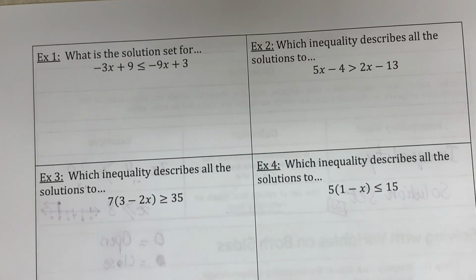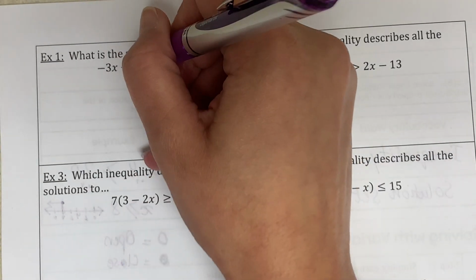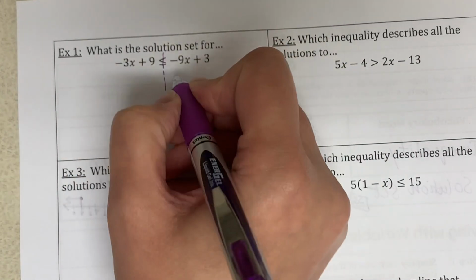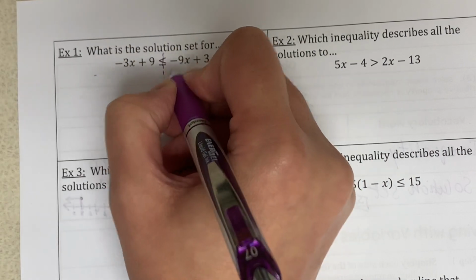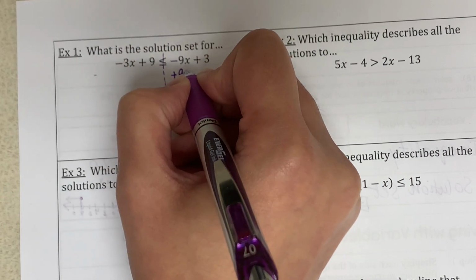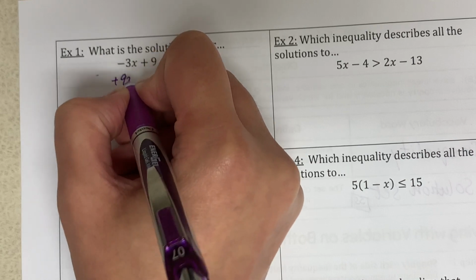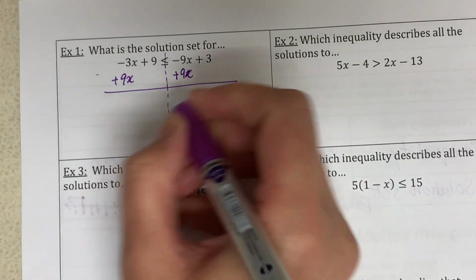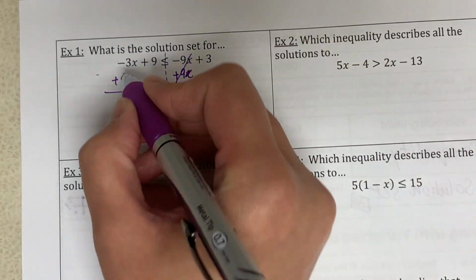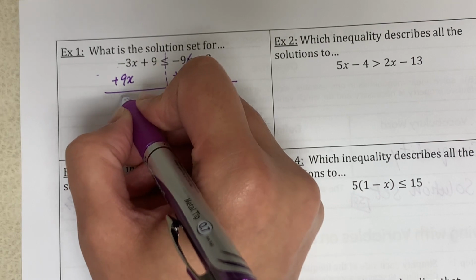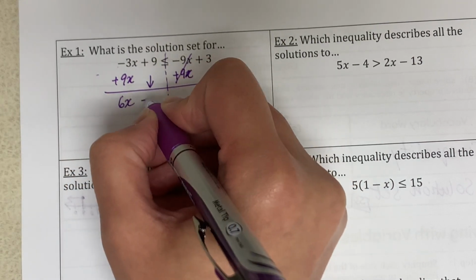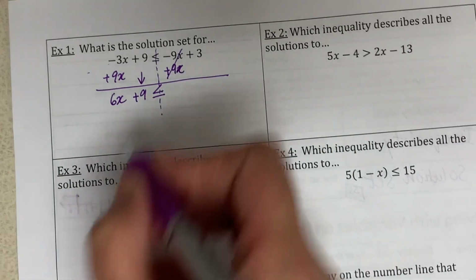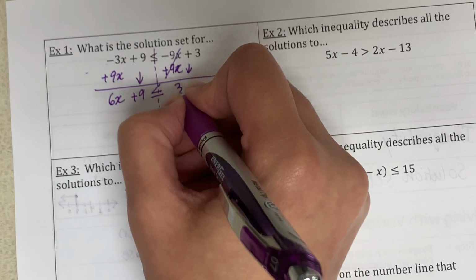Again, we are going to solve it as we are solving an equation. So the first thing you would do is separate your left and right hand side so you don't make a mess. Move the variable to the left hand side. Do the opposite. So plus 9x here and plus 9x here. Draw the line and simplify. This is canceled. -3x plus 9x is 6x. Bring it down. This time put the symbol. It's not an equal sign over there, it's a symbol, so put it down. And then bring the +3.